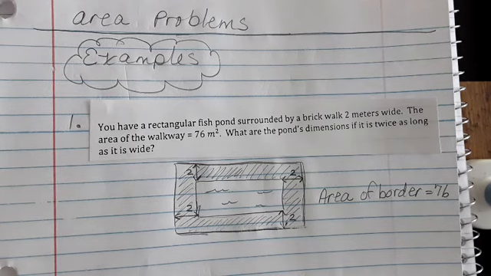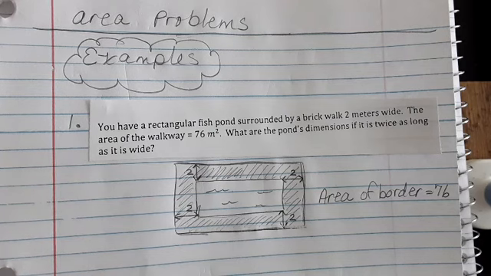Now, do you remember the rectangle problem we did earlier when we had to represent the area of the border? What was that strategy that we used to get just that area of the border? Yes, you are correct. It was the area of the large minus the area of the small. Remember that?